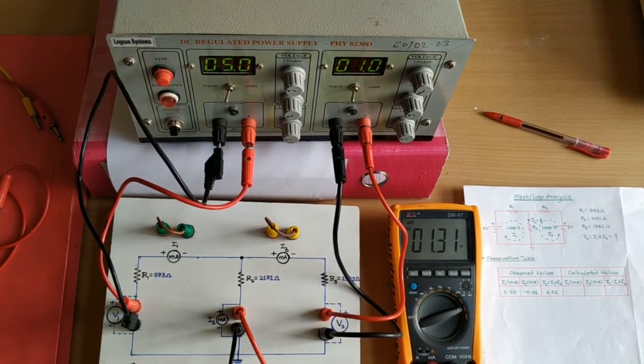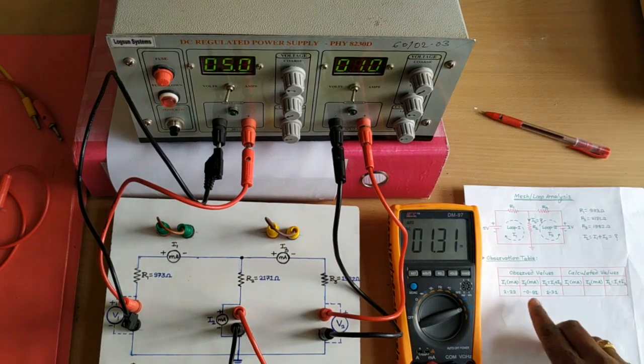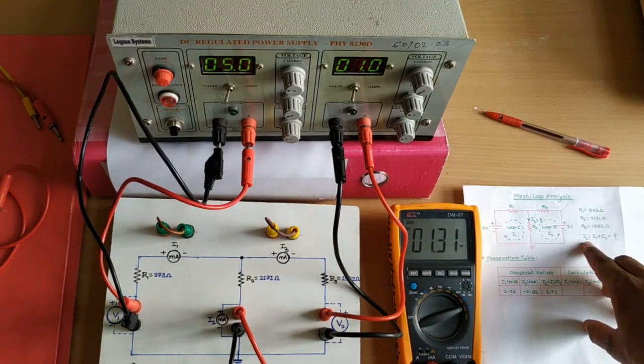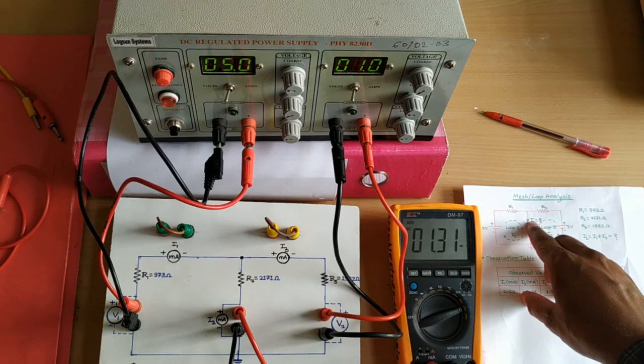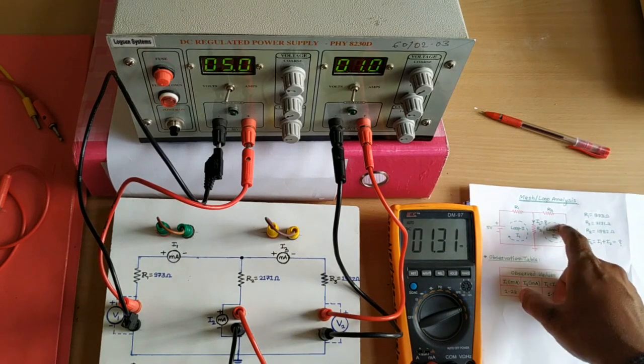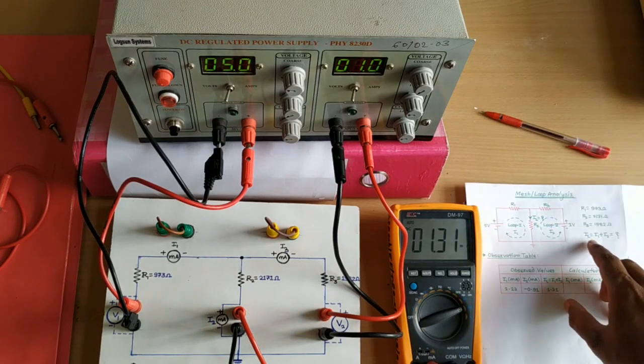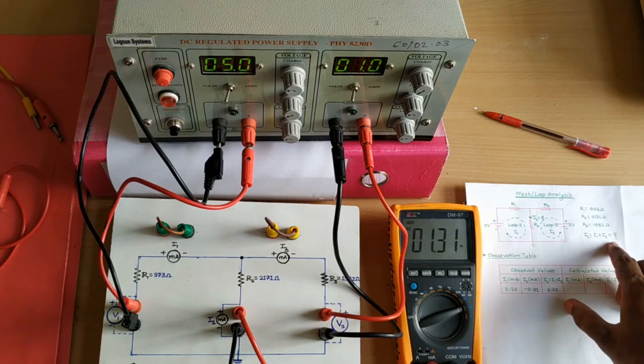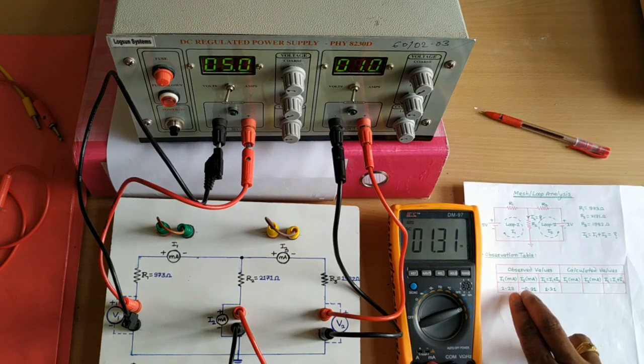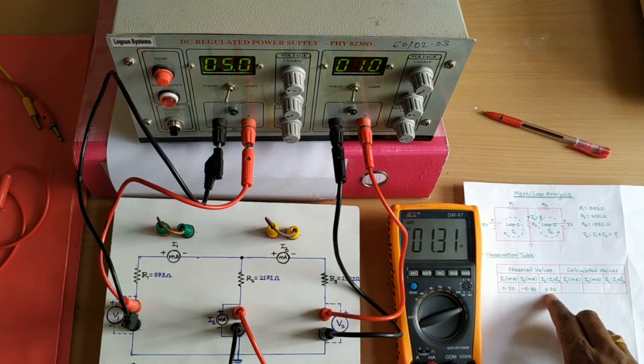So now if you want to verify whether your experiment is correct or not, here we have written IL. So your load current is what? Basically a combination of loop current 1 and loop current 2. So IL is nothing but I1 plus I2. So if we do the algebraic addition of I1 and I2, we should get this value.